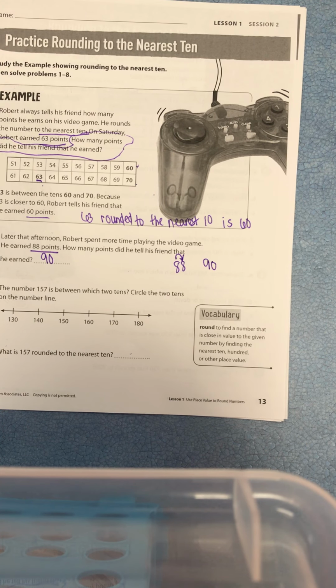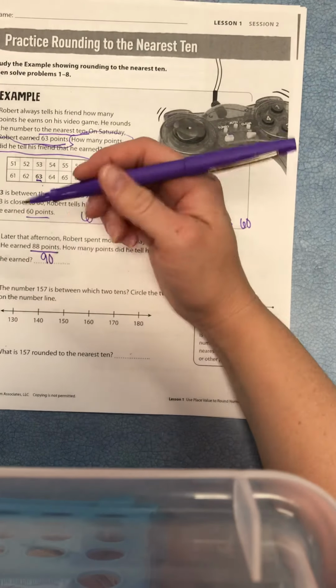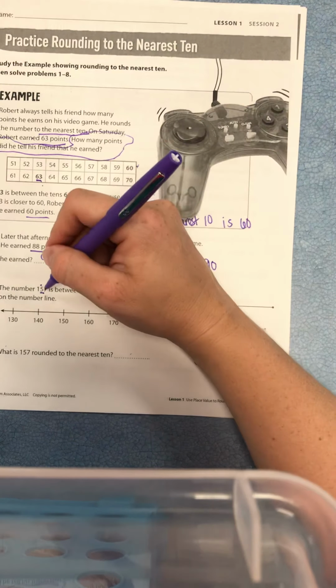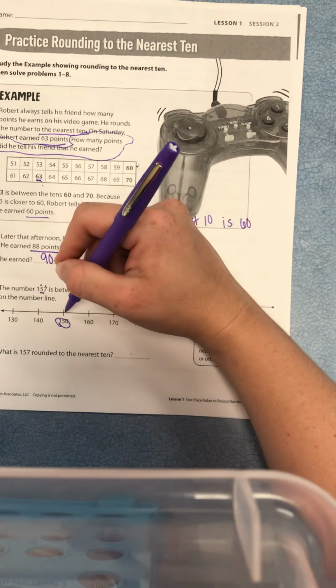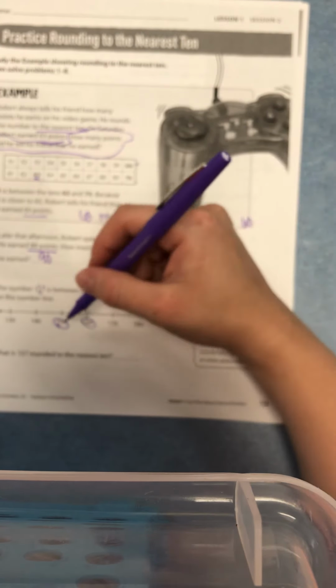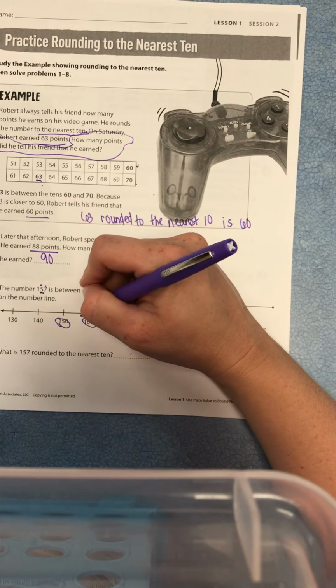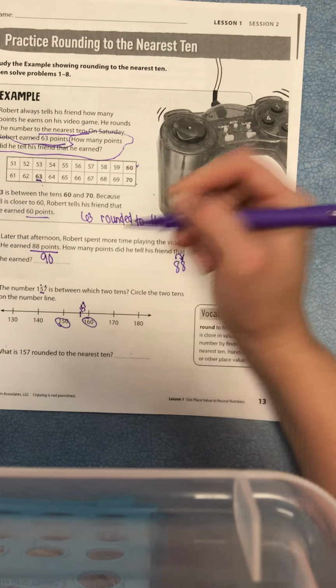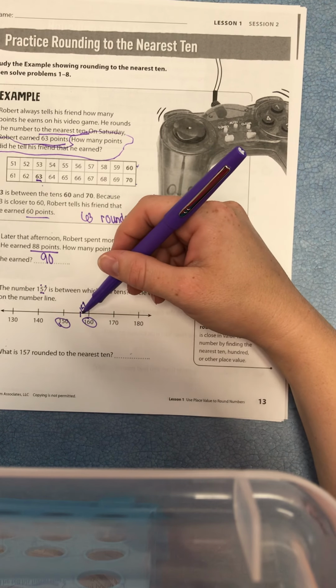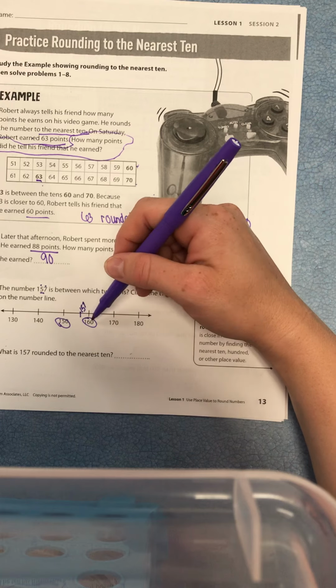Number 2, the number 157 is between which 2 tens? Circle the 2 tens. Well, let's look. We got to find our 10 here. Ones, tens. The 5 is in the tens column, so I know it's going to lie between 150 and what's the next 10? 160. Okay? So it lies right here between 150 and 160. If I marked it on here, it would lie somewhere right in there, 157. Okay, so what is 157 rounded to the nearest 10? Well, we marked it on there. Is it closer to 150 or 160?